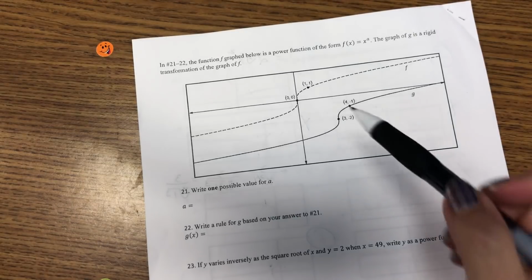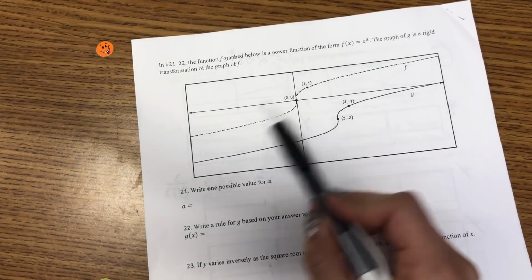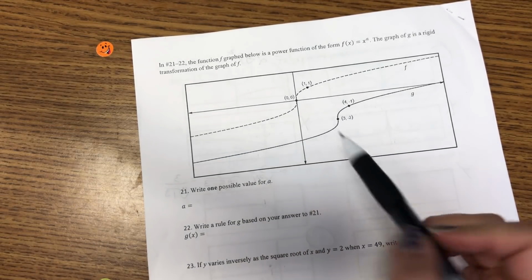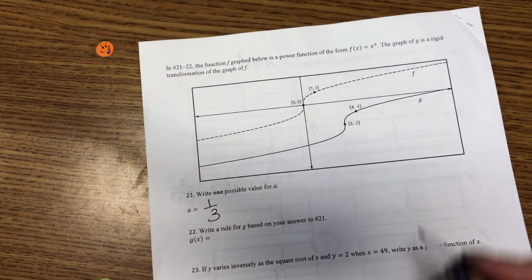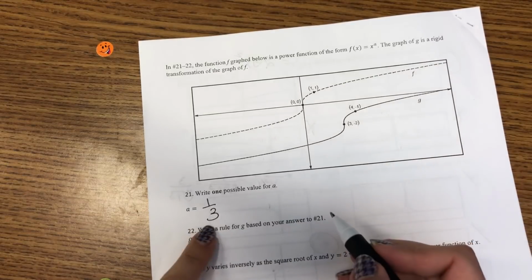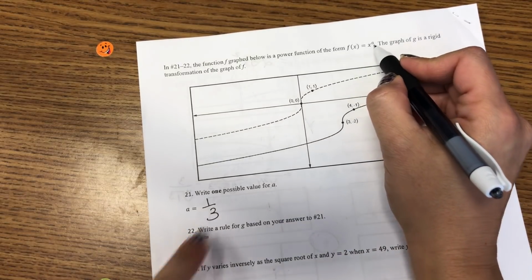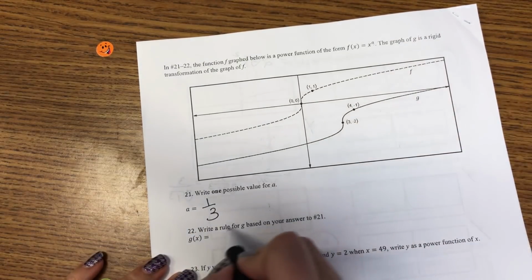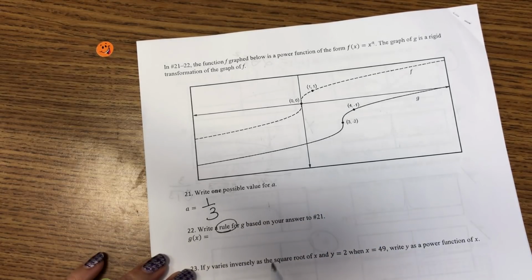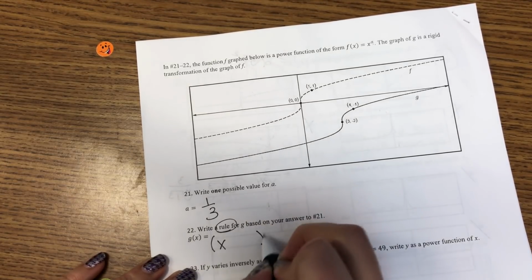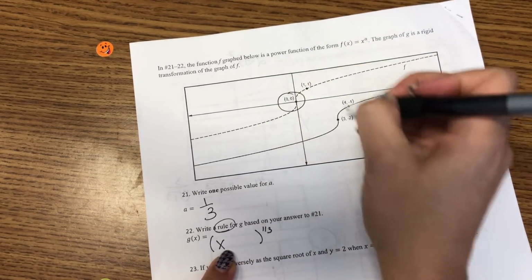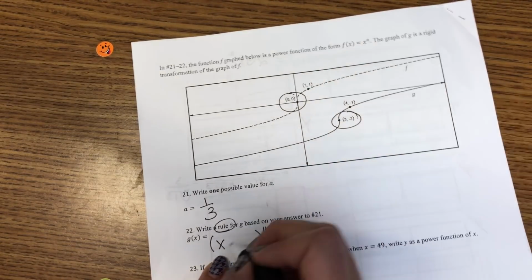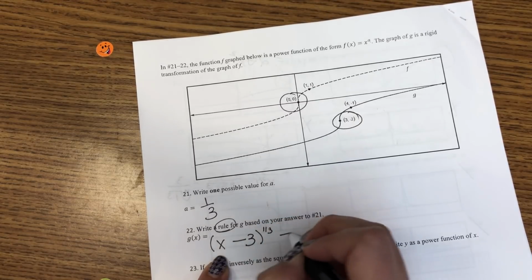Ooh, the last page, that's exciting. Okay, based on the shape of this graph, looks to me like it's gonna have a 1/3 exponent. Like it looks like a cube root to me, which is the exponent of 1/3. Write the rule. So I'm actually going to write the equation. So x something to the 1/3. To go from 0, 0 to 3, -2 goes right 3 and down 2.